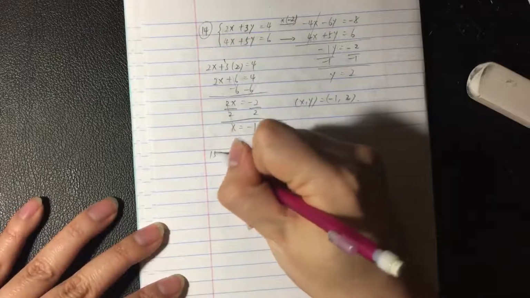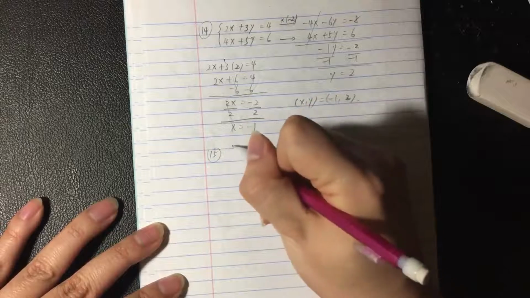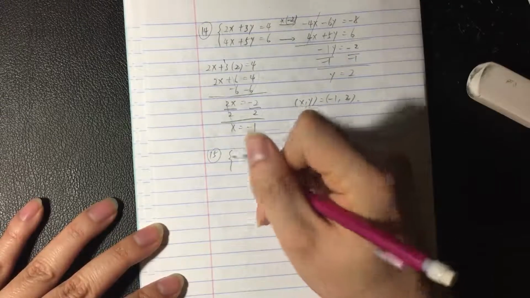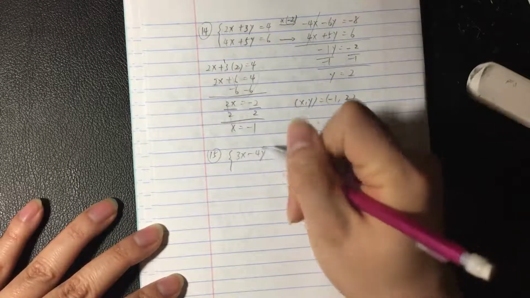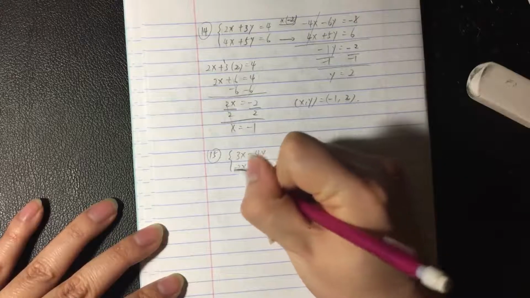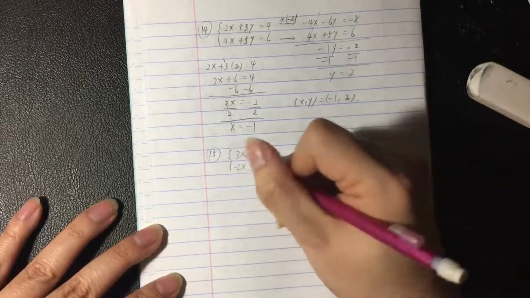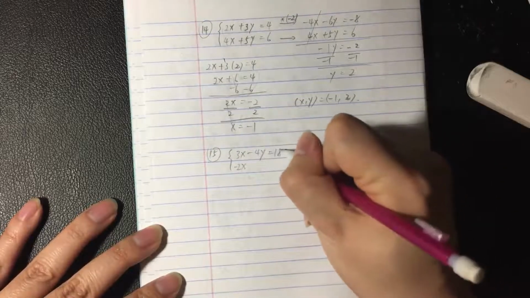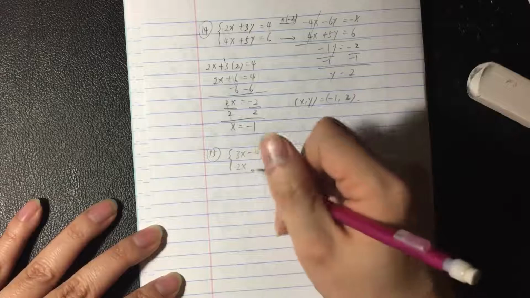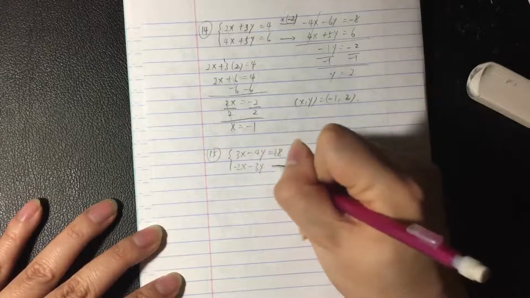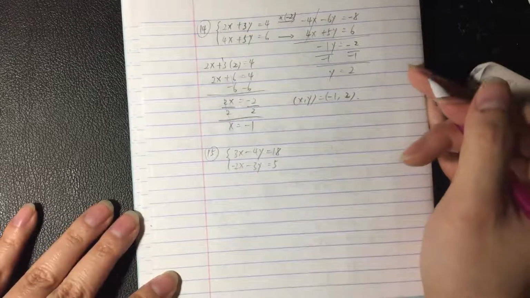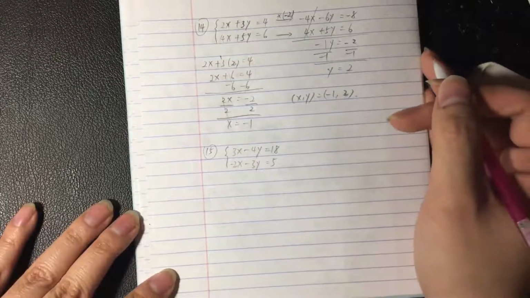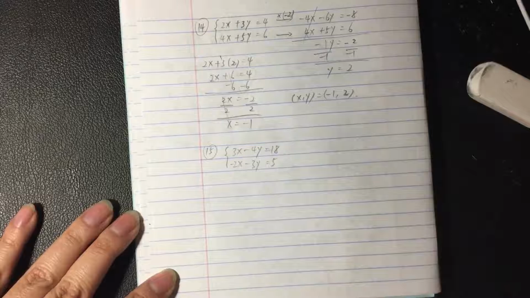Another example. 3x minus 4y equal to 18. Negative 2x minus 3y equal to 5. First step, decide which variable you want to eliminate.